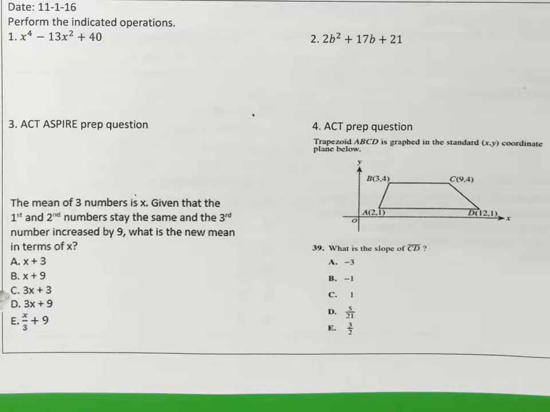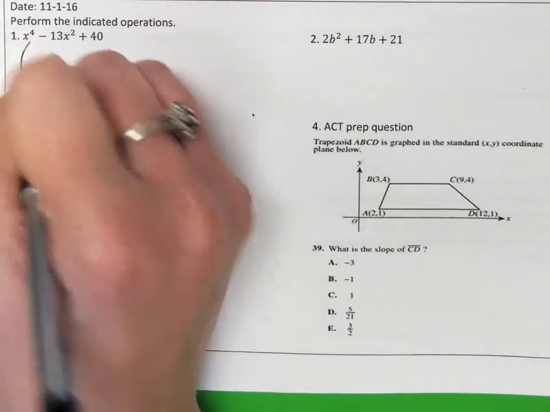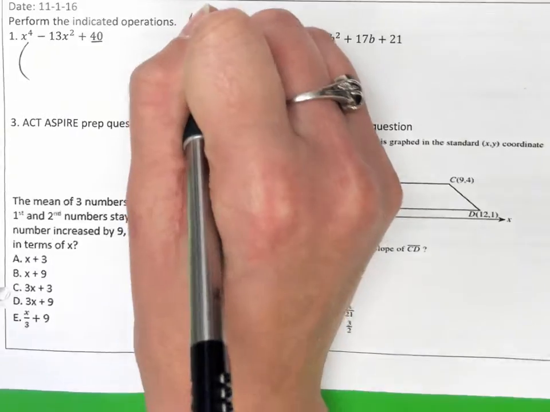Alright guys, here we go. So how did you do number 1? Factors of what number? What'd you say? Factors of 40. Alright, what are the factors of 40?